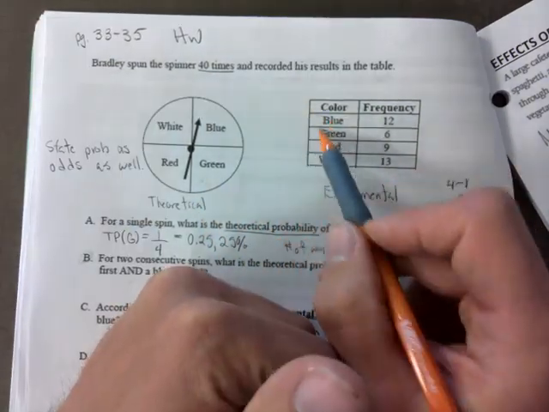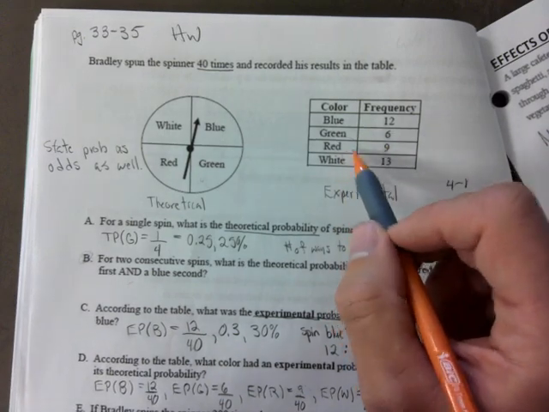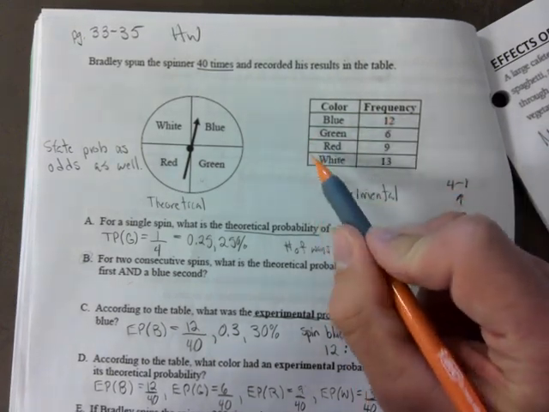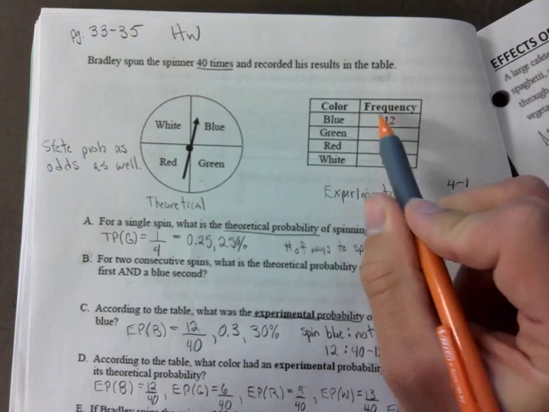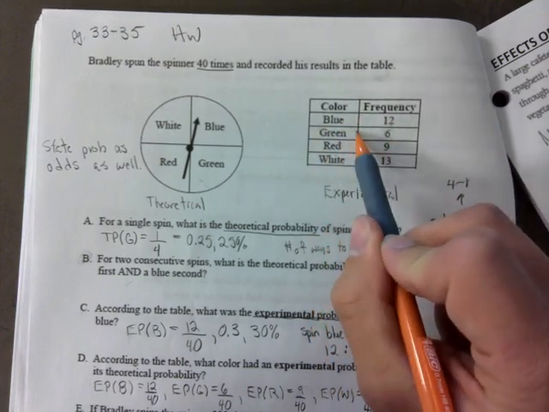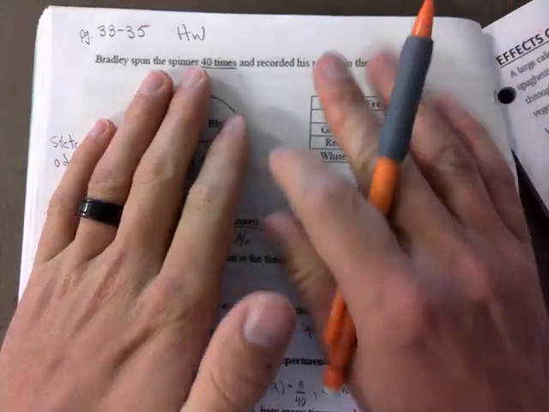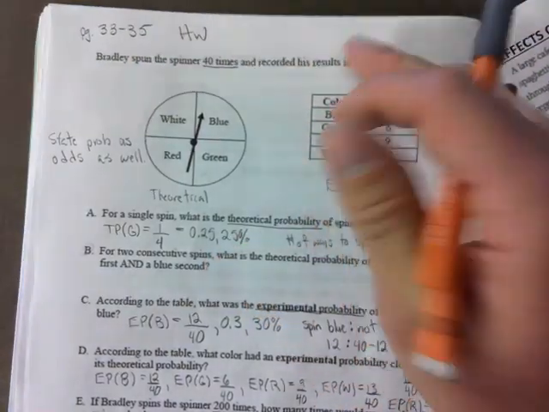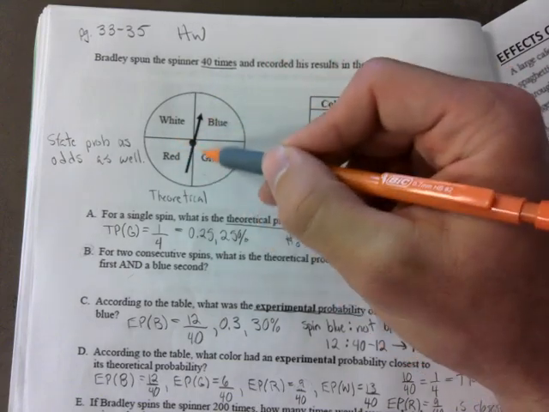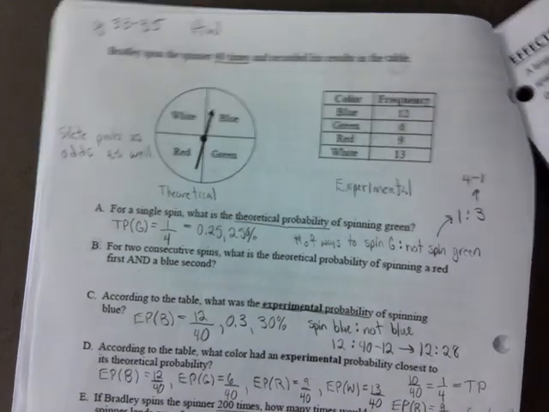What I always do is write experimental under the table. So any question that asks for experimental probability, I know right away I'm just looking at this table and not the spinner. And vice versa: any question asking about theoretical probability, I'm looking at the spinner, and I don't worry about what Bradley got in his results.